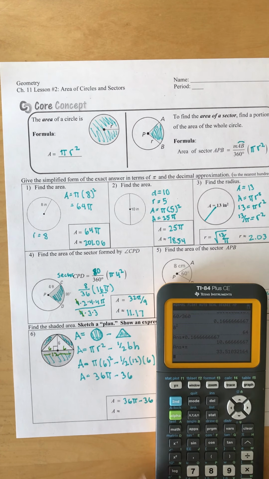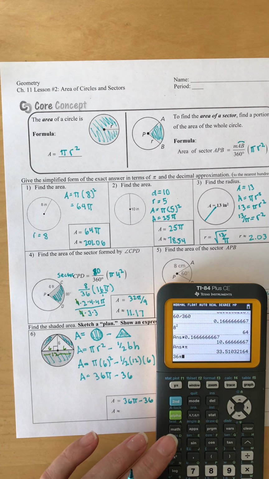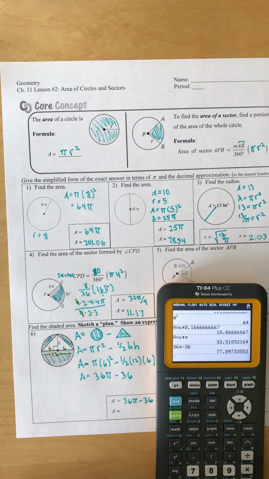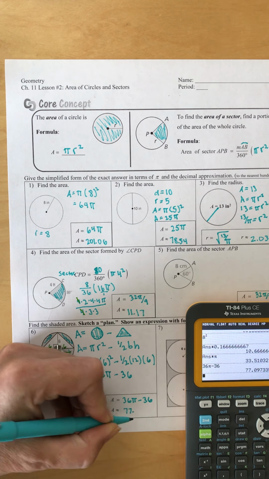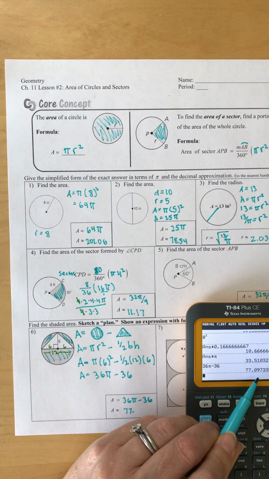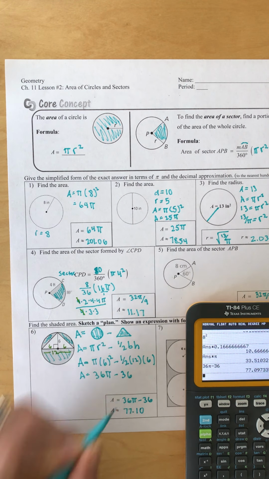And when I do the decimal approximation, I'll just do 36 pi minus 36. So 77 point. Now, I would like to write 0.9, but since this is a 7, I have to bump it up. So 100th more than 0.09 would be 1.0.